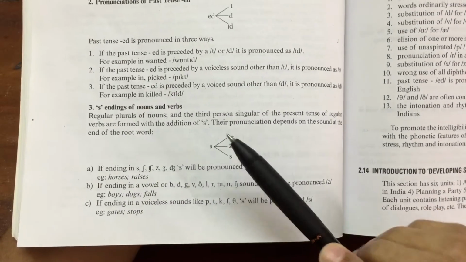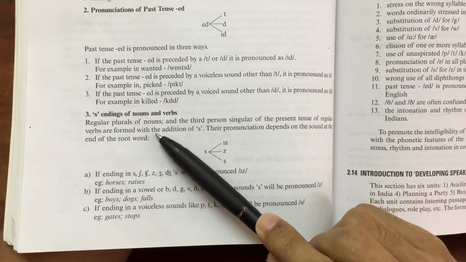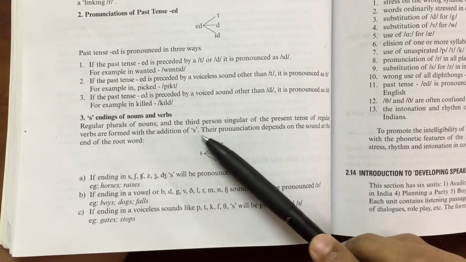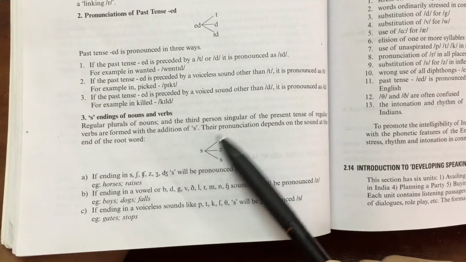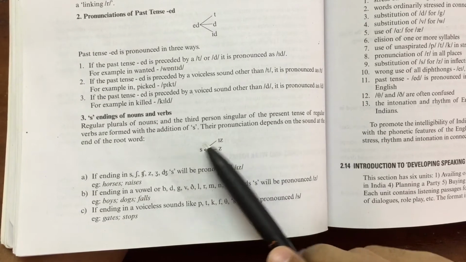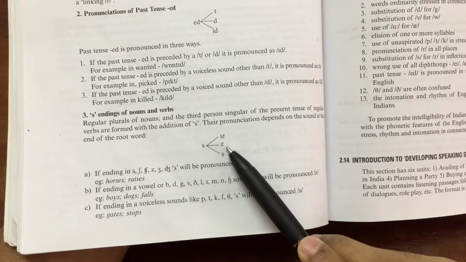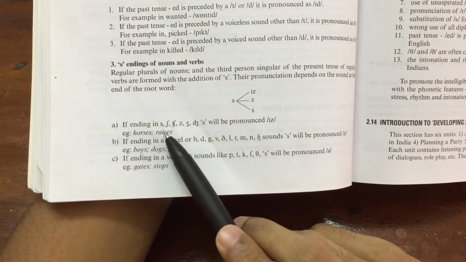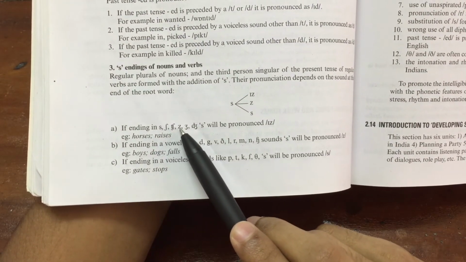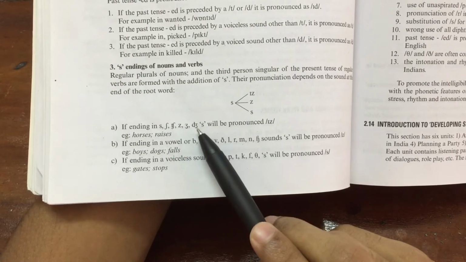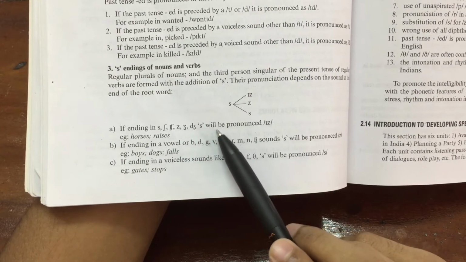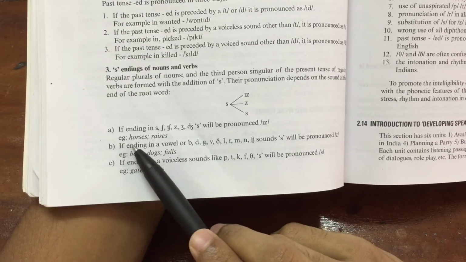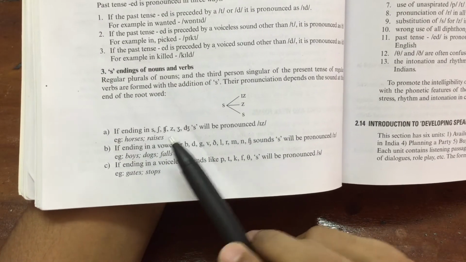The third rule is s endings of nouns and verbs. The regular plurals of nouns and the third person singular of the present tense of regular verbs are formed with the addition of s. Their pronunciation depends on the end of the root word. Like iz, z and s are there. If the ending is in s, sh, ch, or z, then it will be pronounced iz. For example, horses, races.